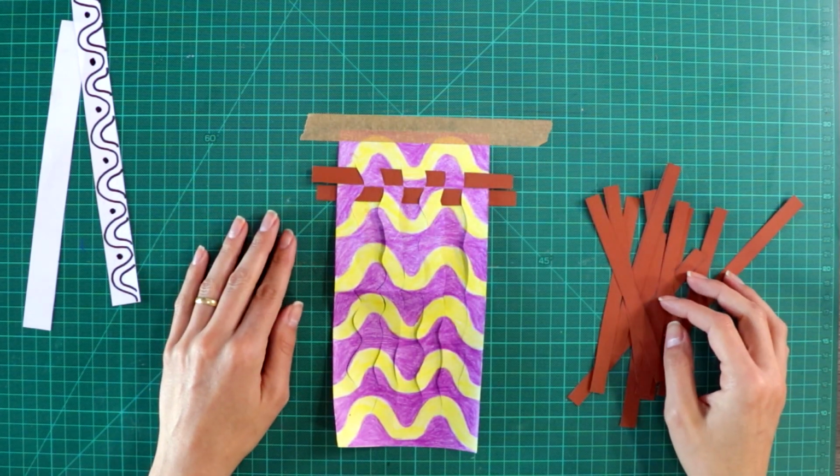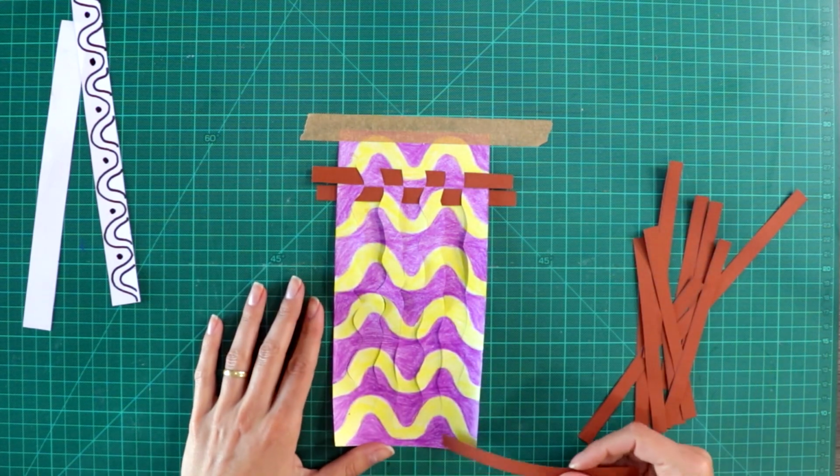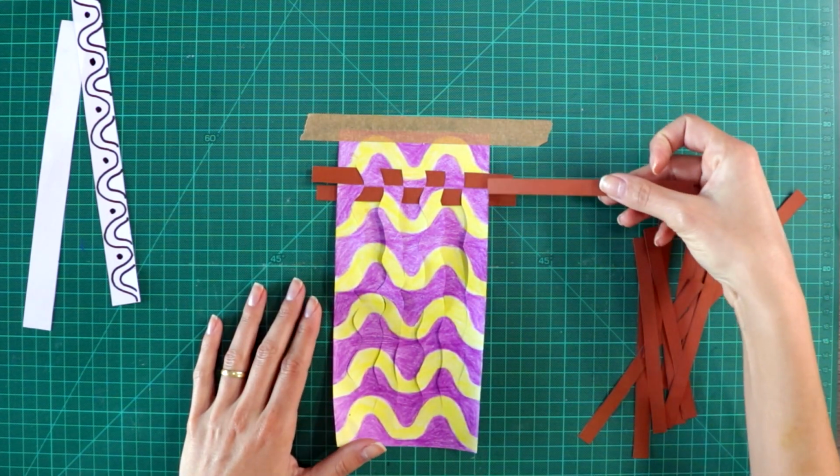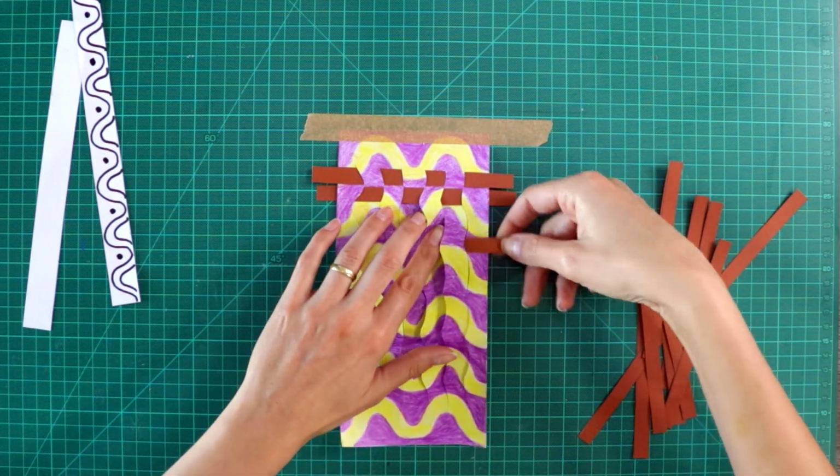Great. Have two lines now. You just repeat the same sequence. So one up, one down. Now this is going to go up on the top again.